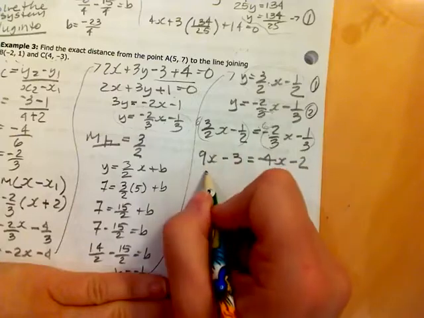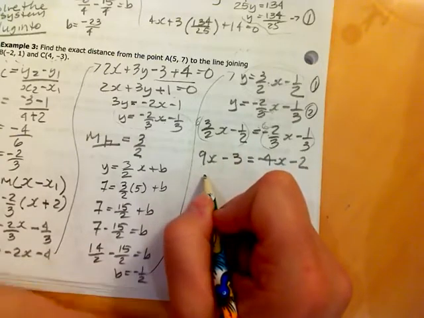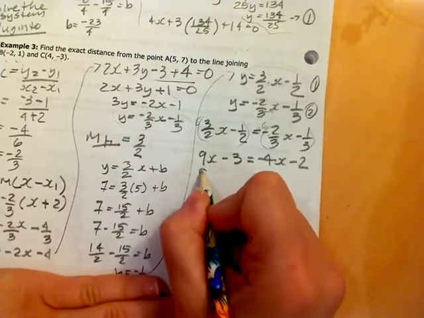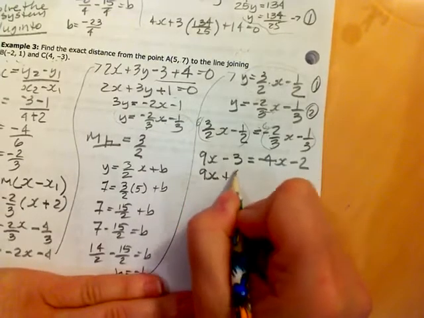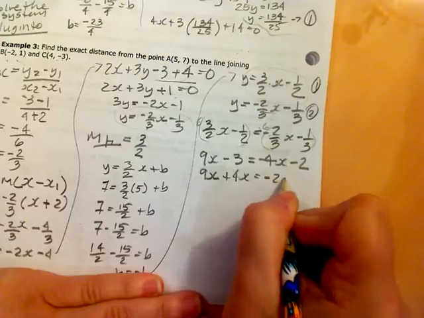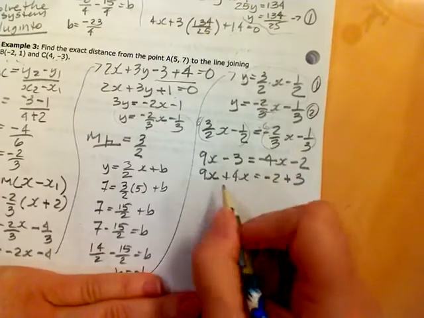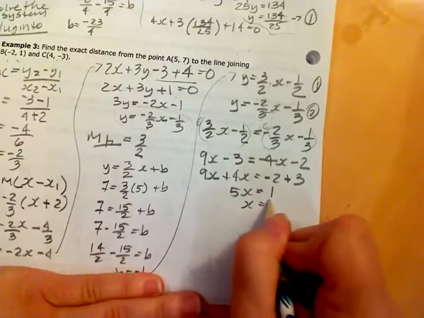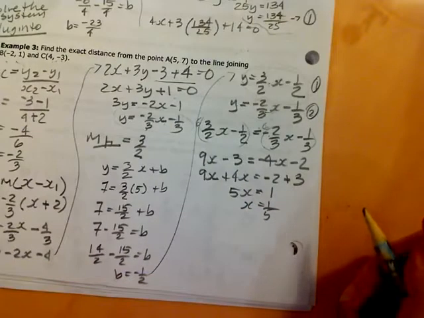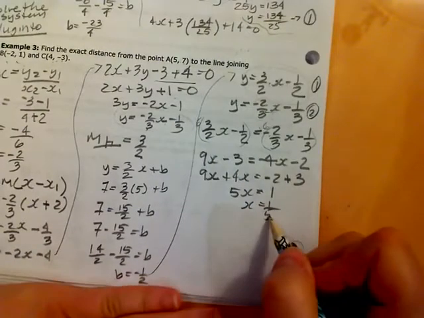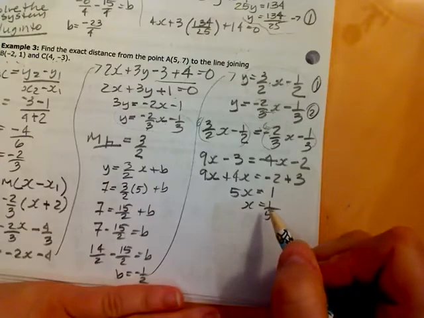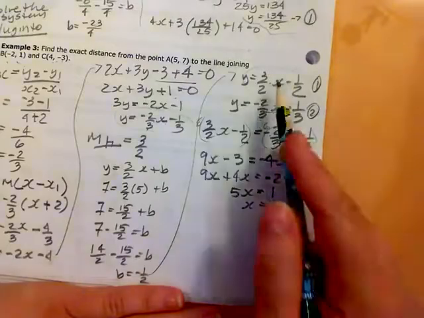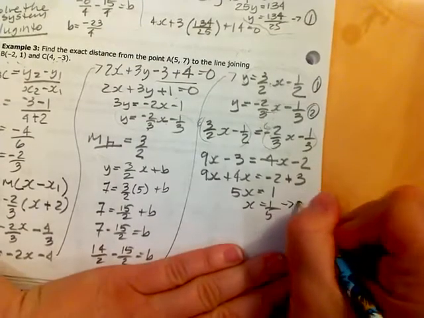So now I'm going to bring all the x's over here and all the regular numbers over there, and that's 5x equals 1. So x equals 1/5. And then I'm going to sub it into equation 1.